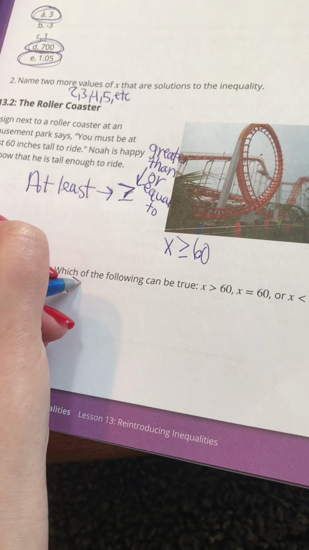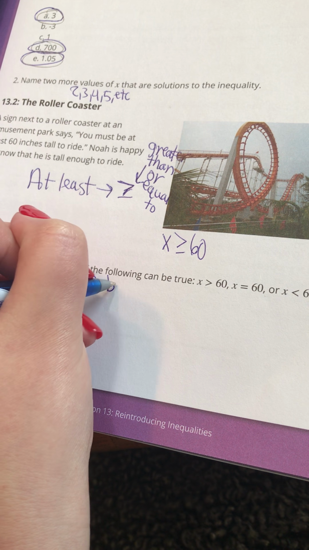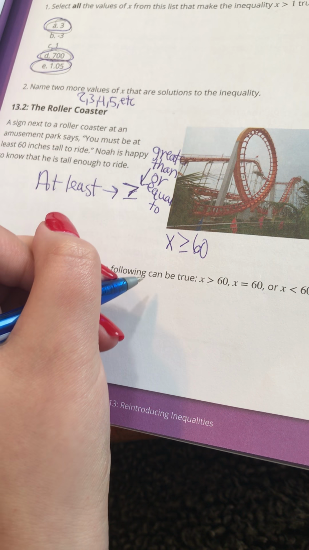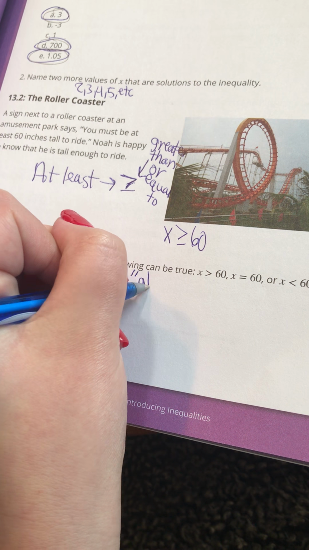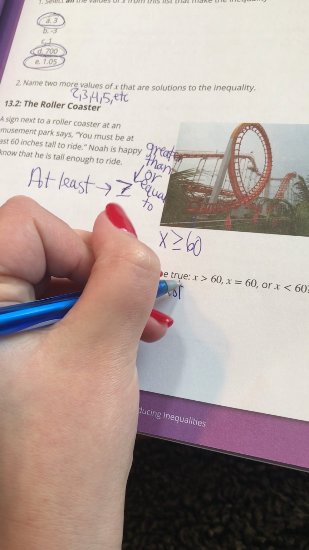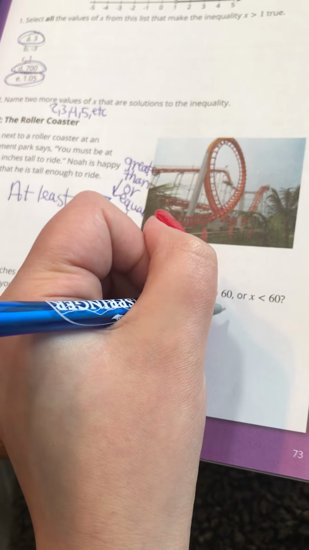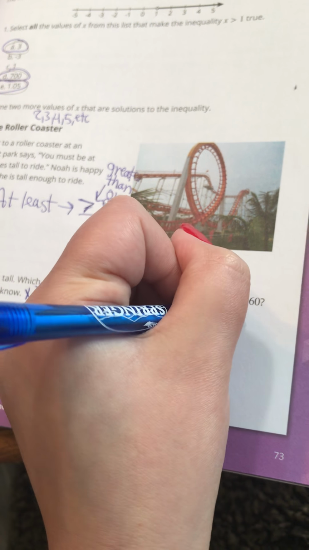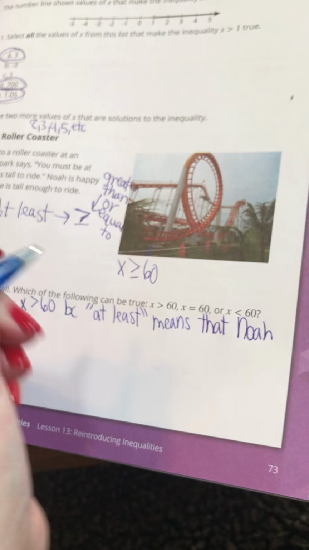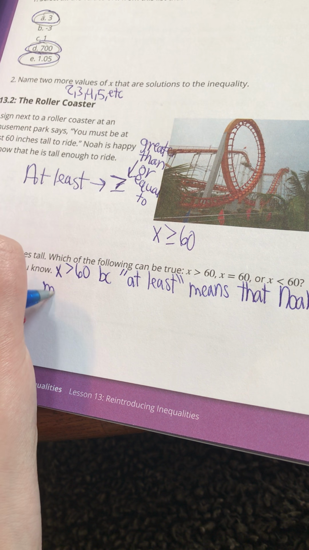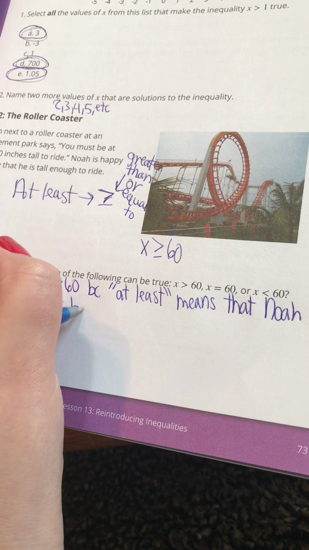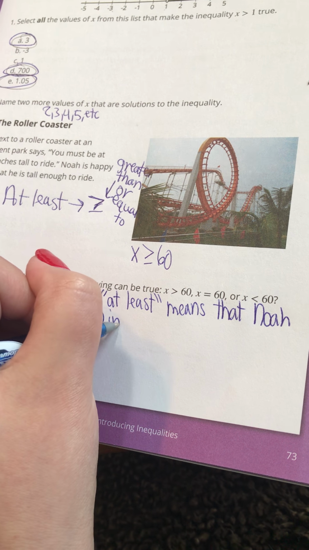So x is greater than 60, because at least means that Noah must be 60 inches or taller.